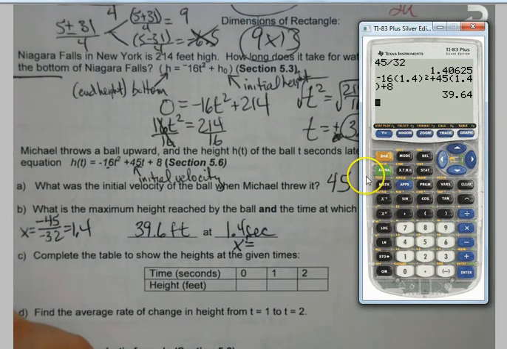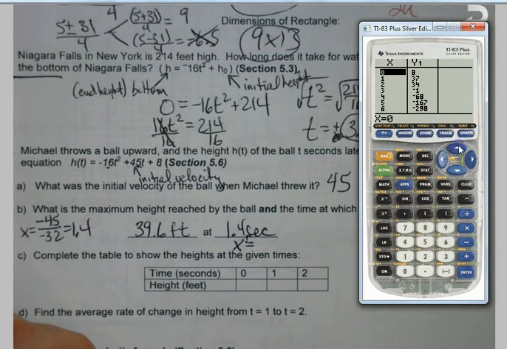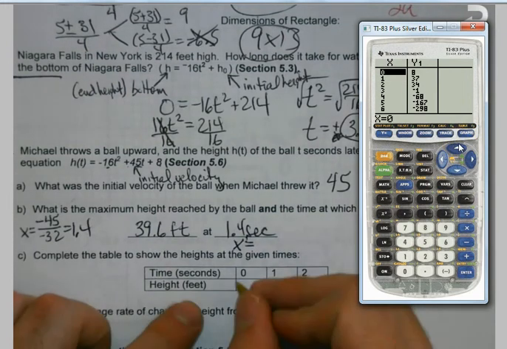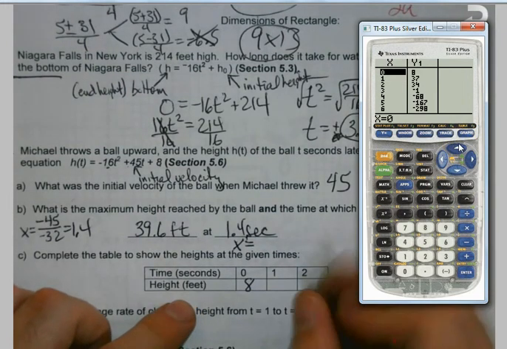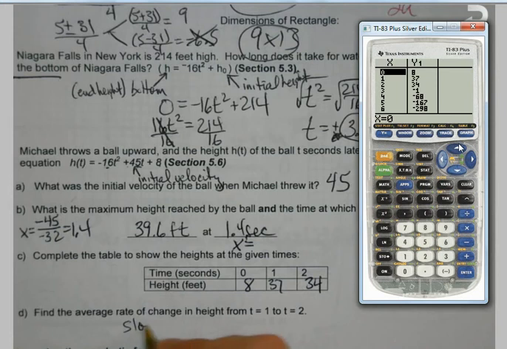So when it says complete the table, you're like, uh-oh. For those of you that actually typed this in the calculator before, you're going to be a little ahead of the game, because now all I got to do is go to the chart and fill the numbers in. And some of you are like, wait a minute. Find the average rate of change. Find the slope going from here to here.